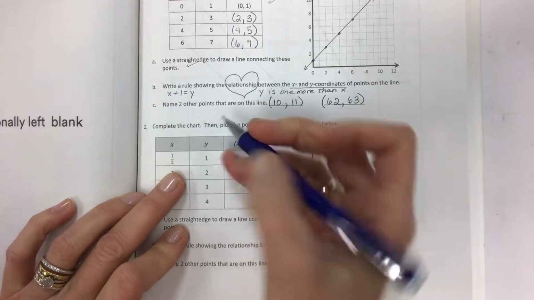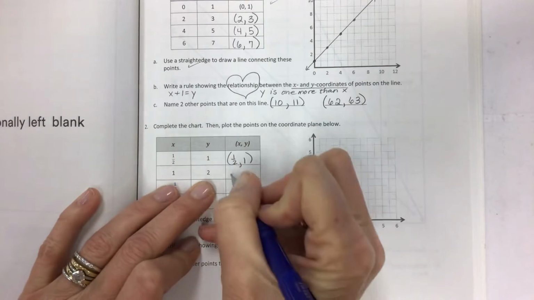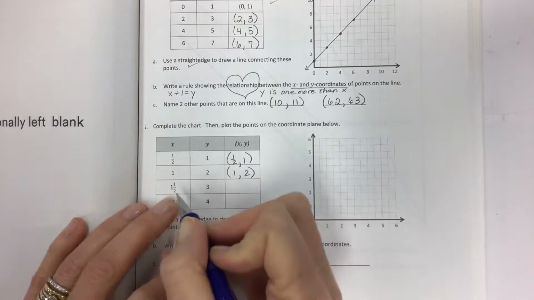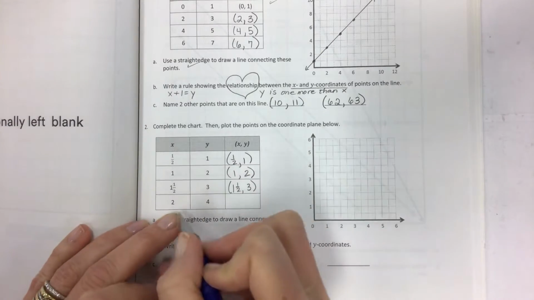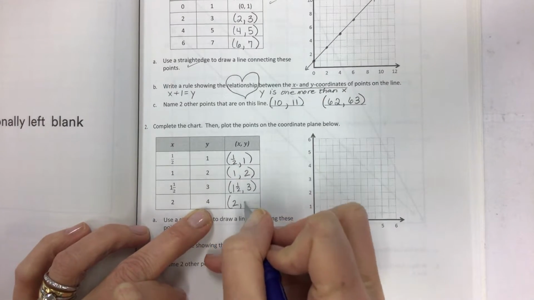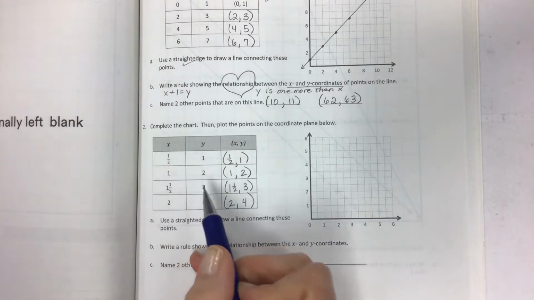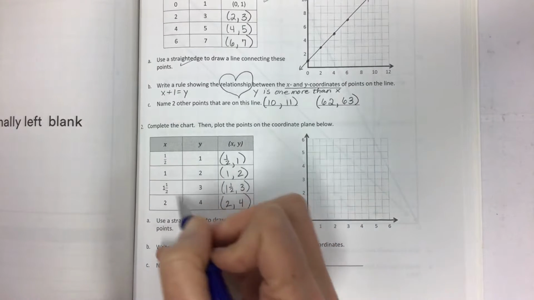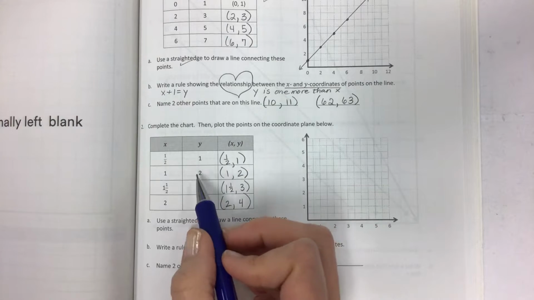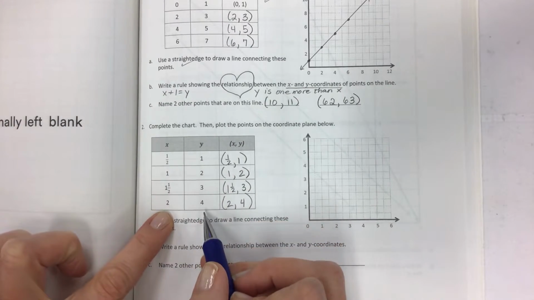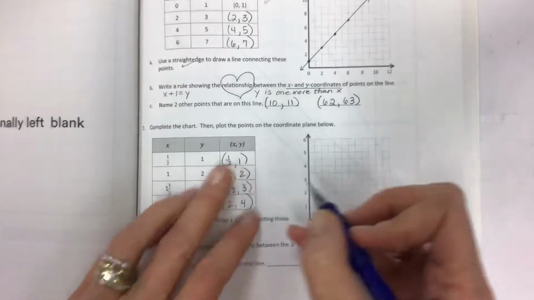1/2, 1. Let's make an ordered pair. 1, 2. 1.5, 3. What are you noticing? 2, 4. Okay, now you should have noticed that the relationship between these two numbers, first of all, Y is always a little bit bigger, but how much bigger? And it seems to keep getting bigger and bigger in between. So let's plot the points and then think about the rule.